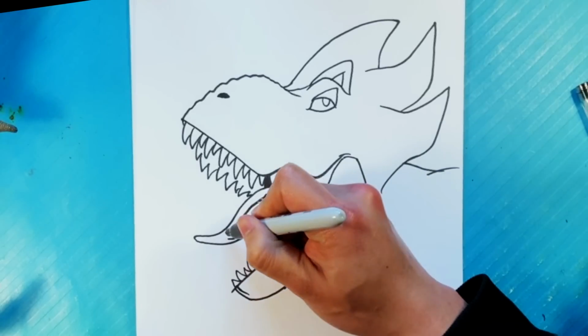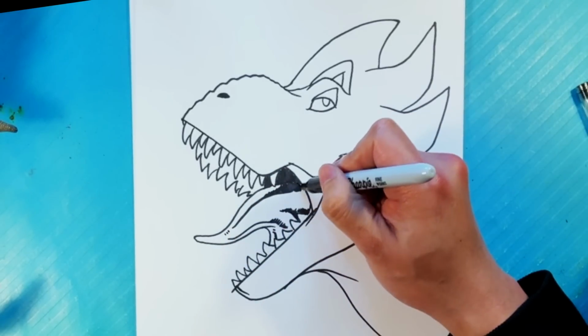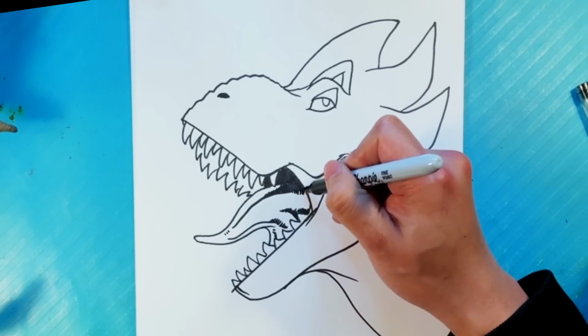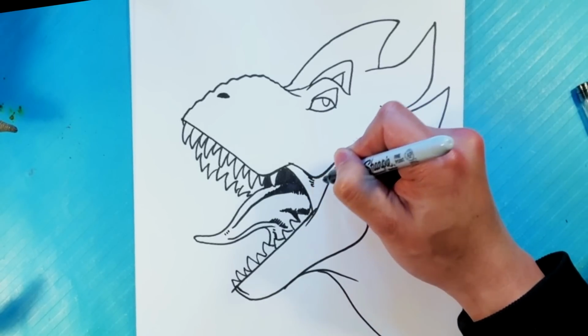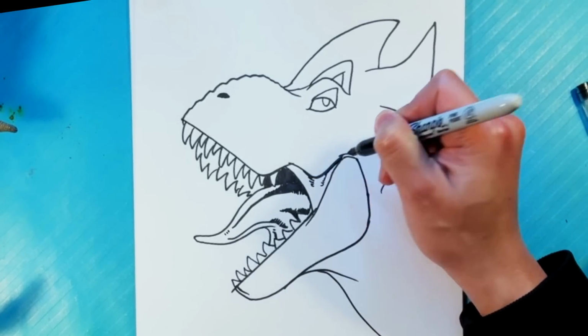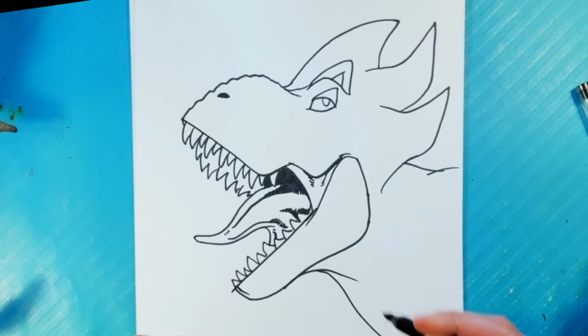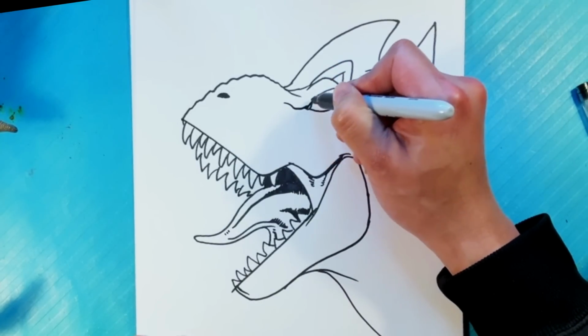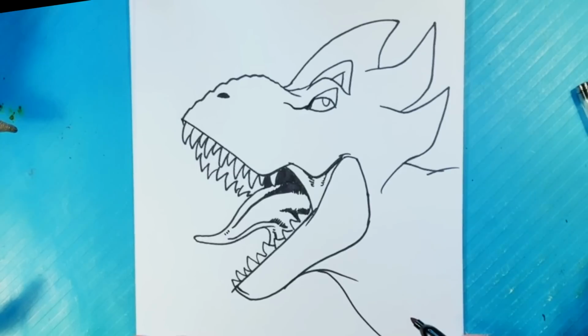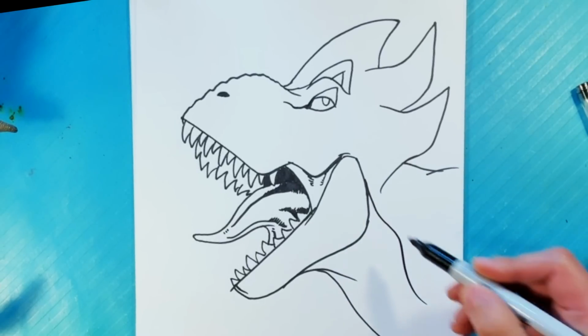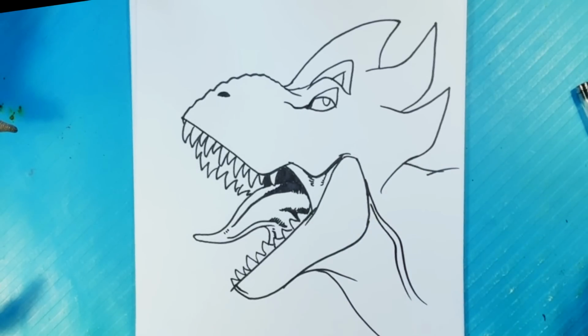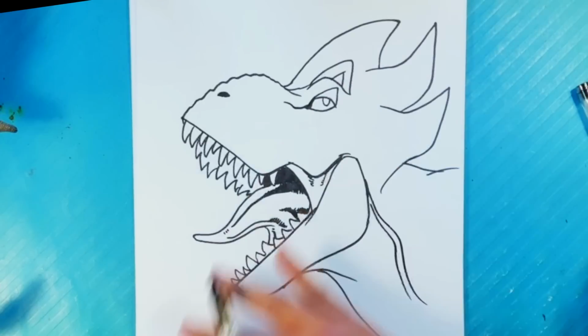Line over here. Right there. Line over here. You want to make him look a little bit madder, right? We want to give him some spice going on right here. Maybe right here, like this little neck vein that the T-Rex has. Okay.